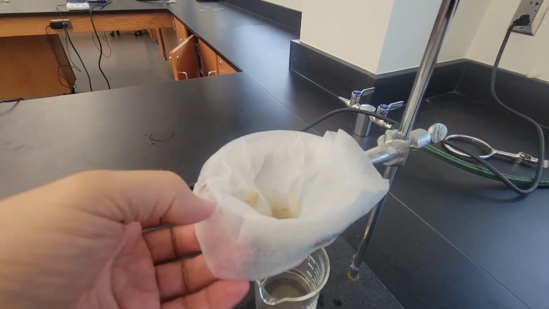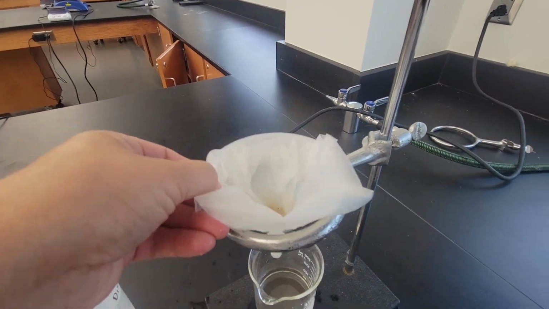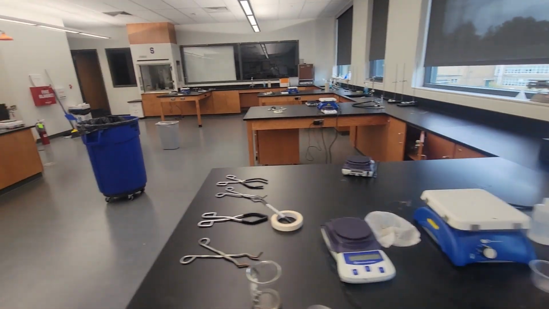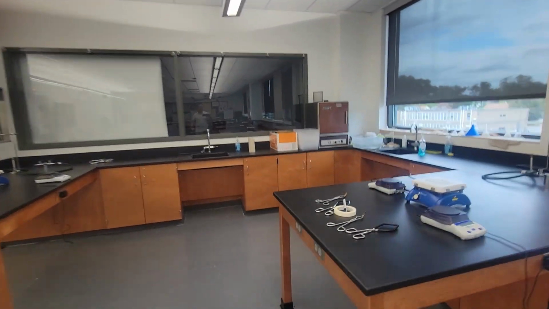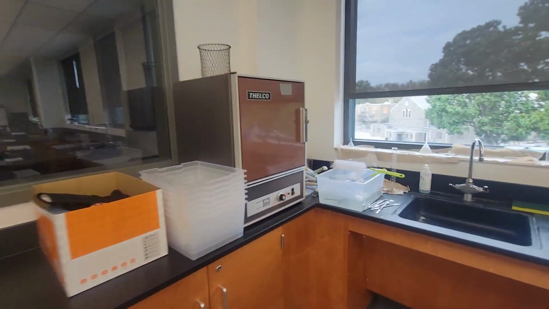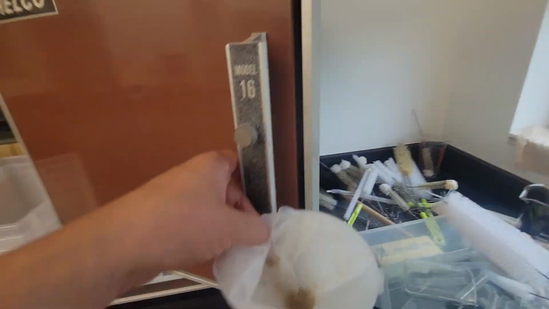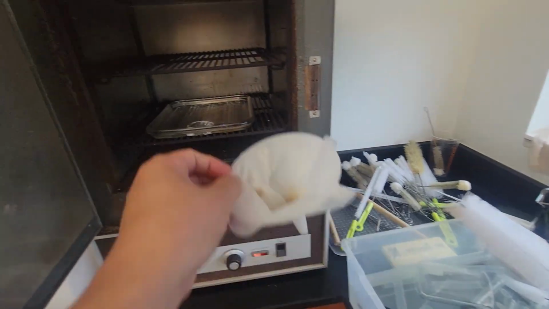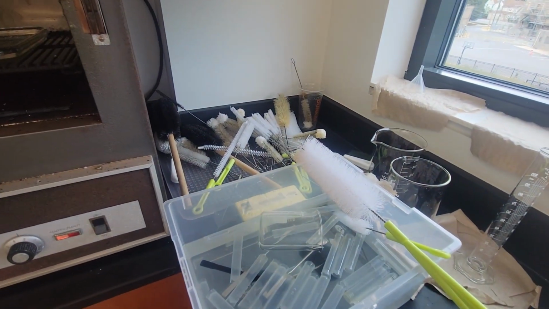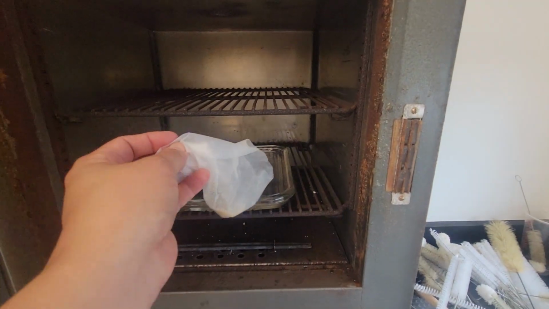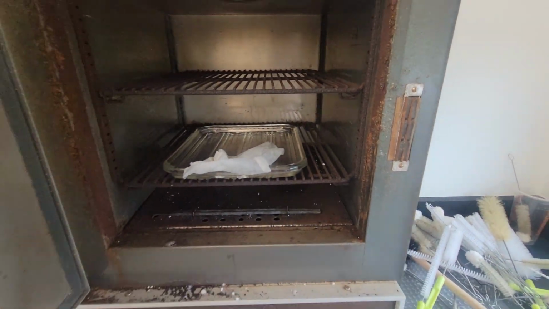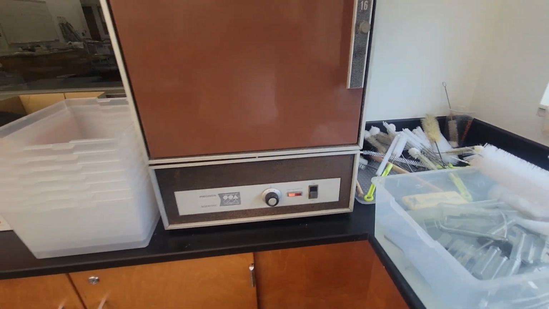All right, let's take this guy over to dry. Stick that guy in the oven. The funnel will melt, so let's just take it out of there. And check back in 10 minutes or so.